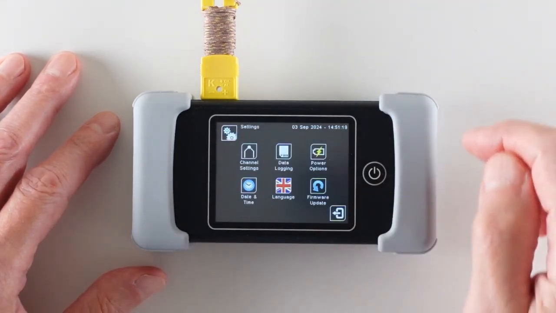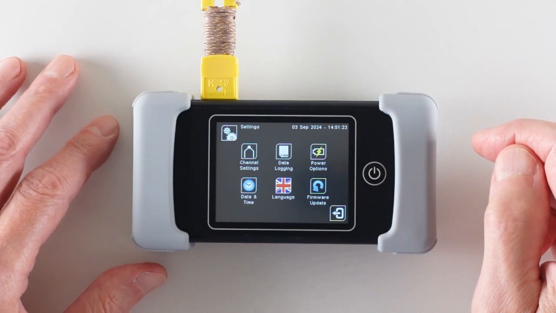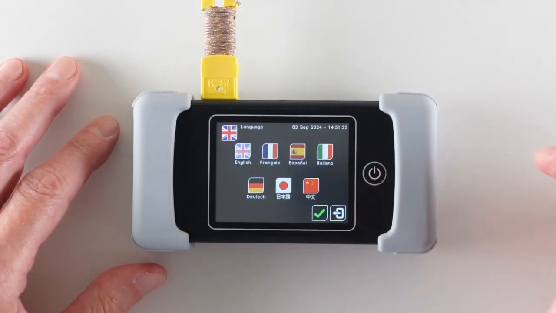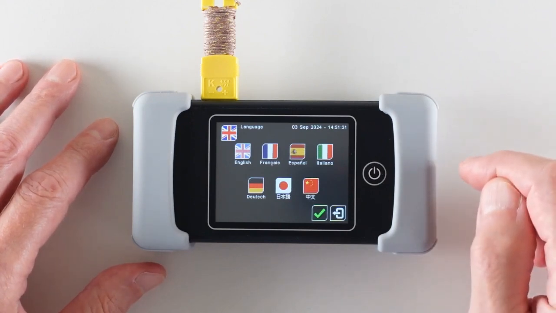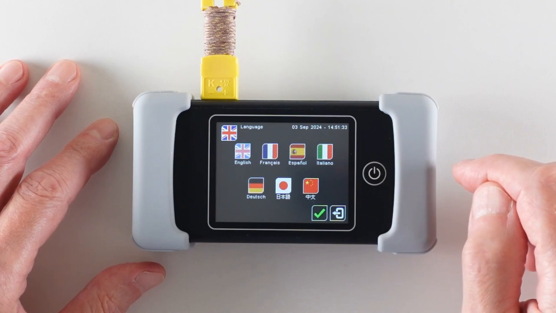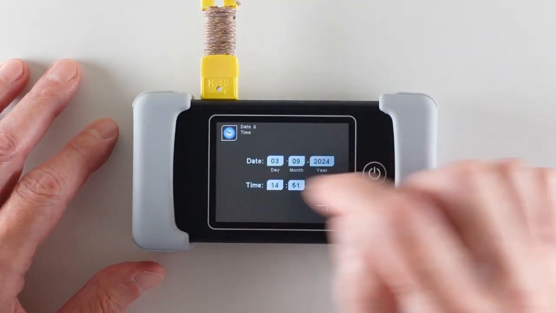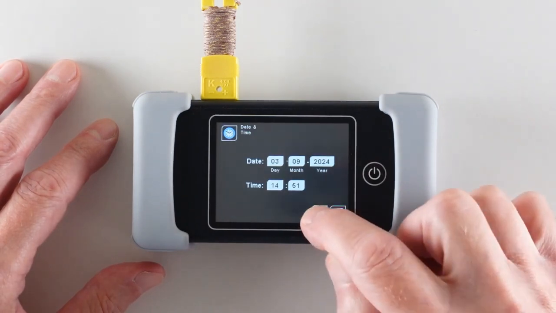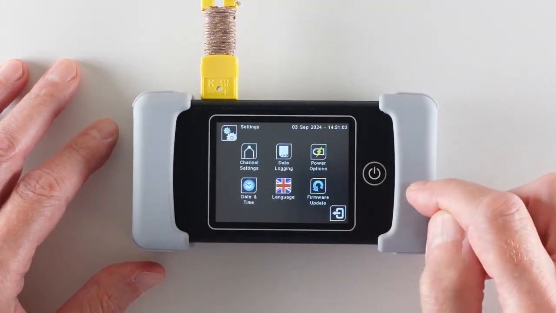Let's look at some of the options and set the Excelog up for data logging. In the language submenu, you can change the language on the interface with choices of English, French, Spanish, Italian, German, Japanese or Chinese. You can also set the date and time. Tap the green checkmark to save any settings that you change on these submenus, or the exit icon to leave the menu without saving.